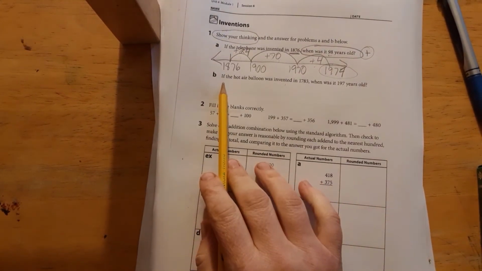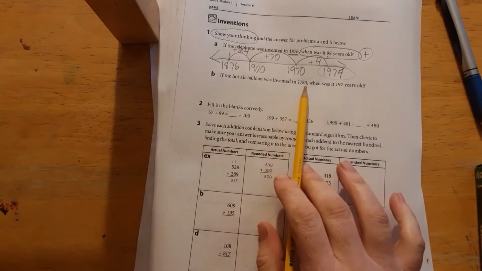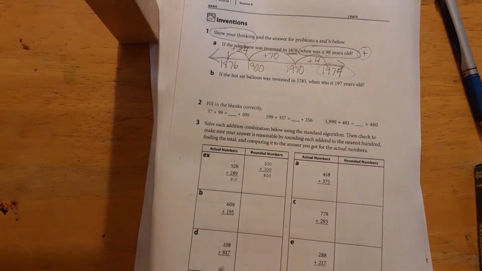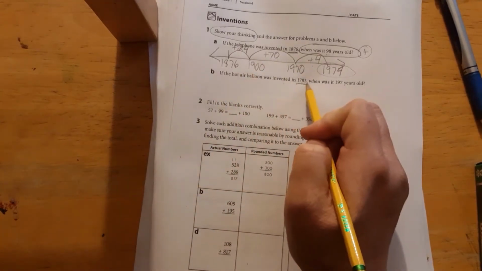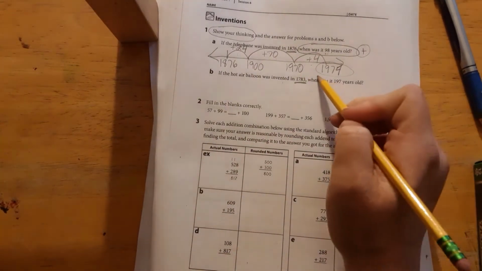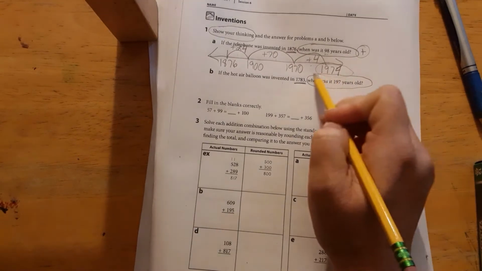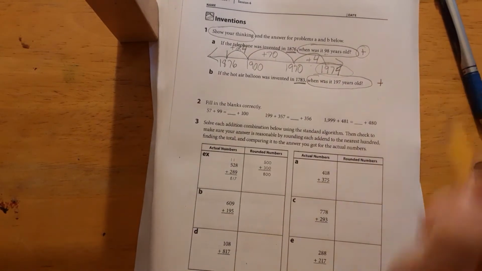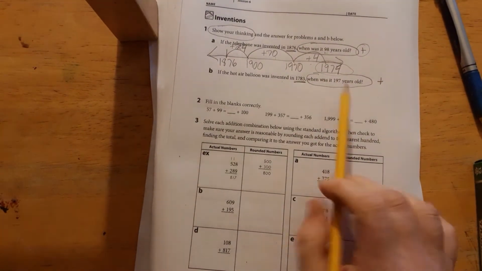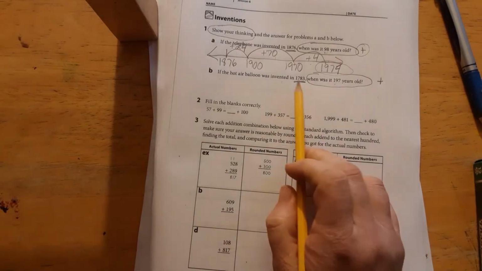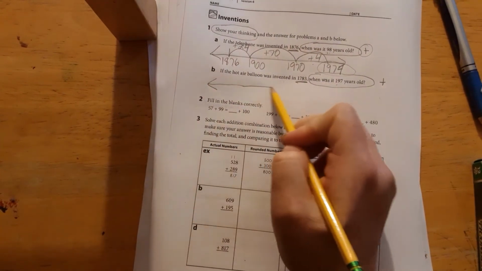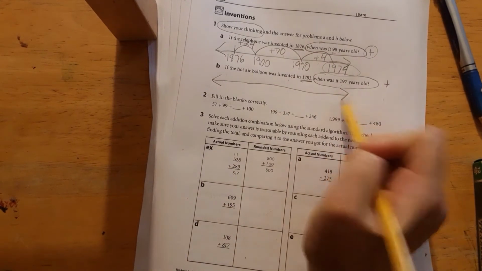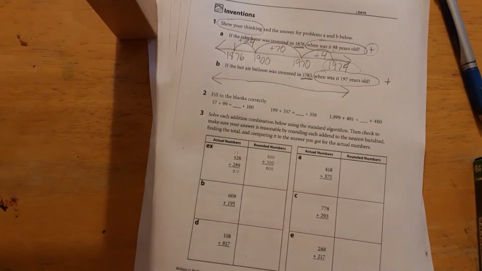Next one is if the hot air balloon was invented in 1783, when was it 197 years old? I'm going to underline important information. I'm going to circle the question. Again, this is an addition problem. So I'm going to add 197 to 1783 to get when its birthday occurred for 197 years old.